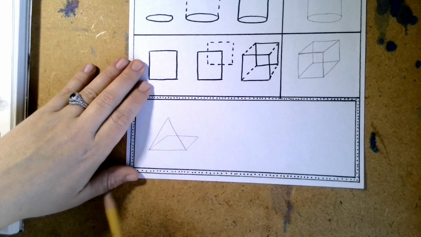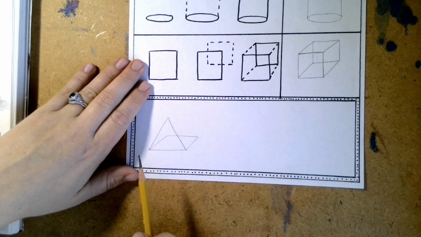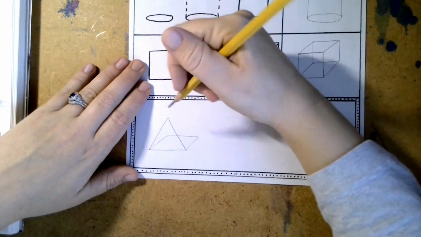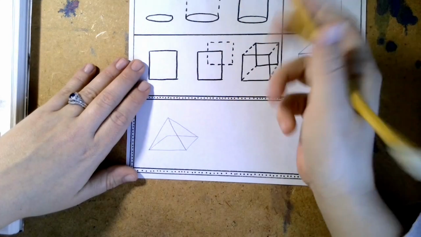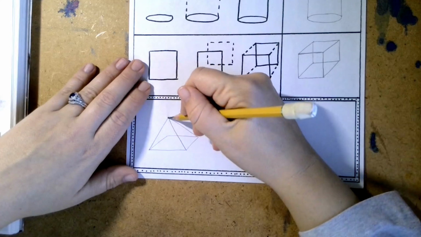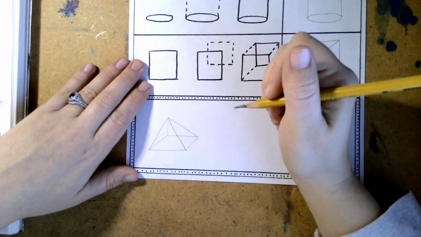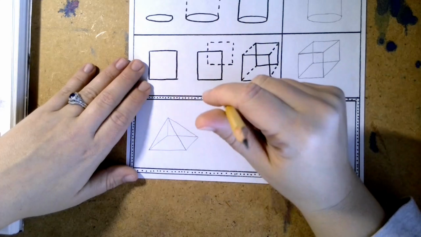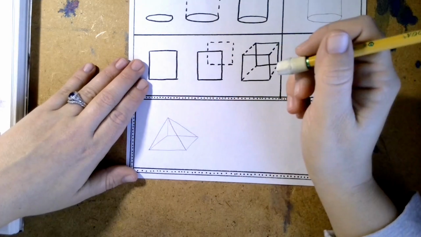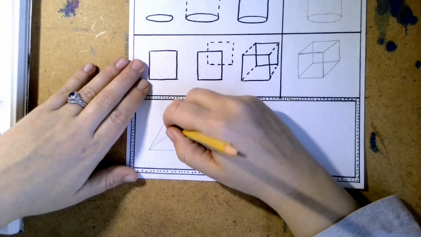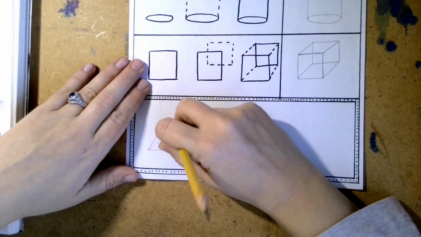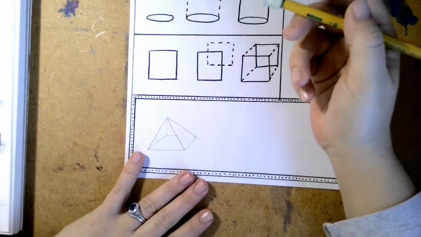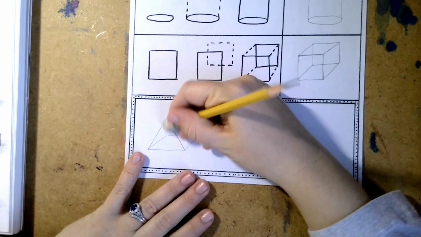Now I'm drawing very, very lightly. And I'm going to go from this corner down. Now, optional, you can draw this one down, but we're just going to erase it in just a second. Now, I want to make this look not so 3D, so I'm going to erase a few of my lines. So I've erased that line right there, and then I'm going to erase these lines inside.